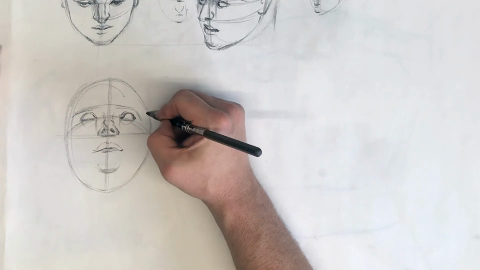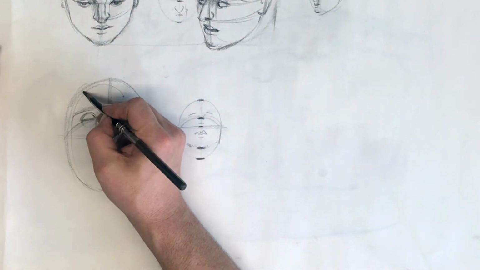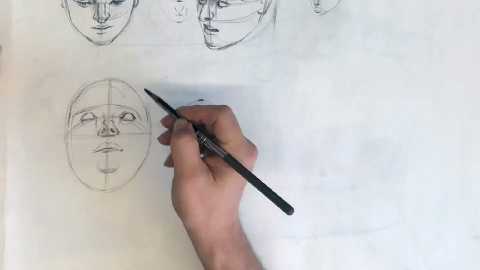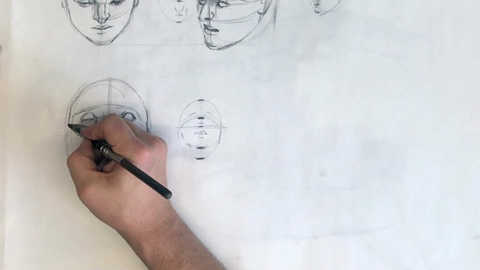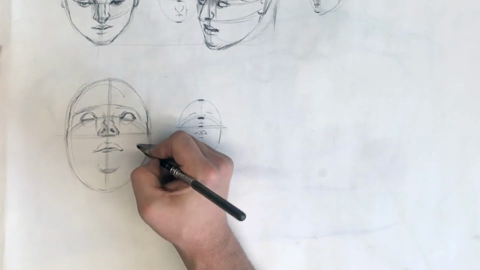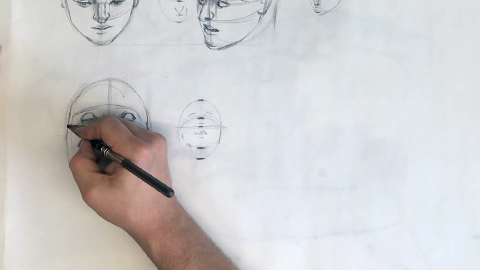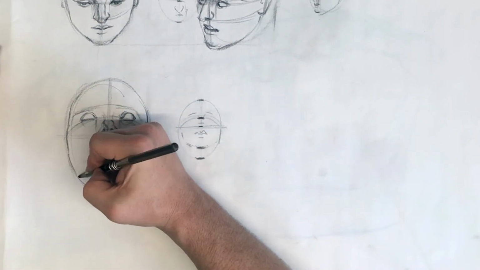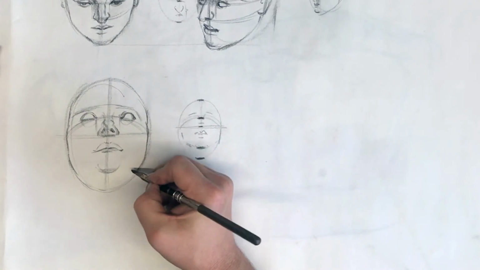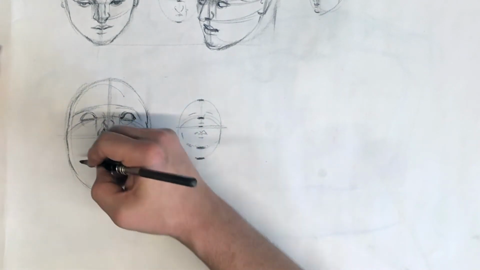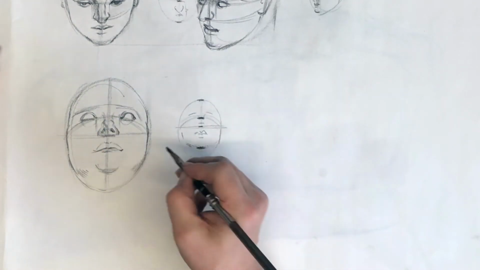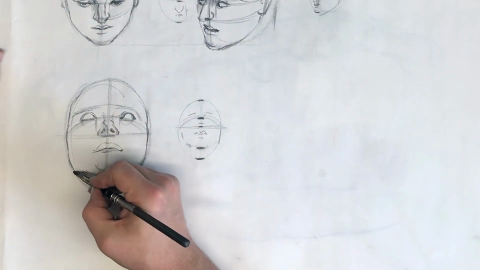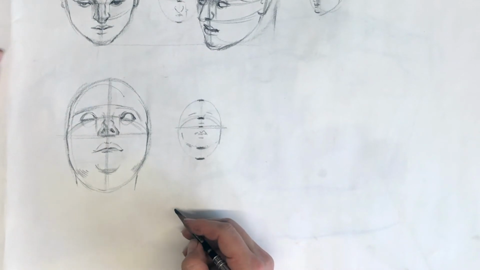Okay, let's carve into the head a little bit. This way, her cheekbone comes out just a little bit more. And then the head starts tapering inward a little bit. Start seeing her jaw pushing forward. And here's her neck.